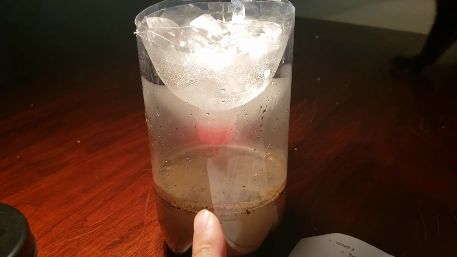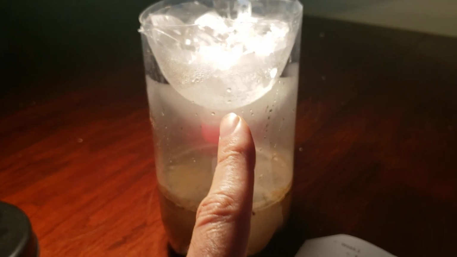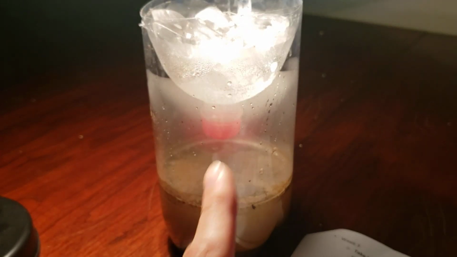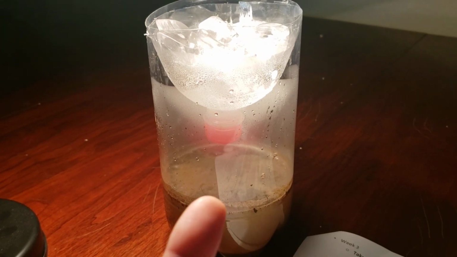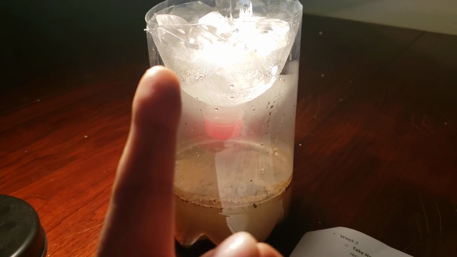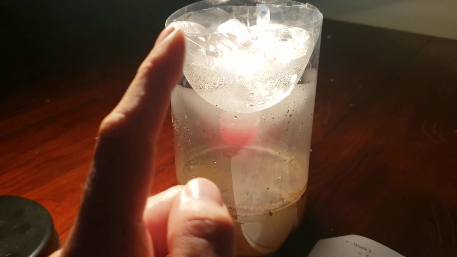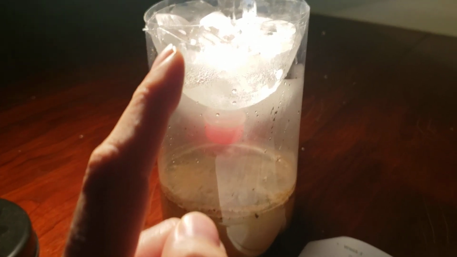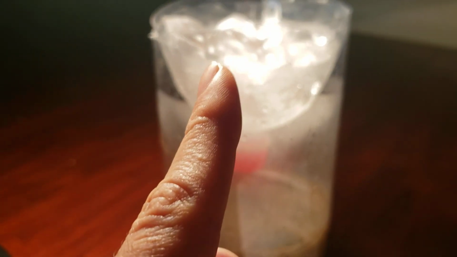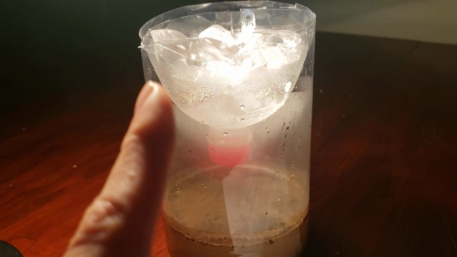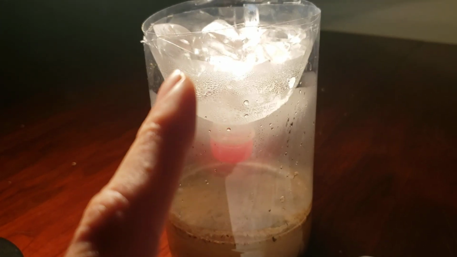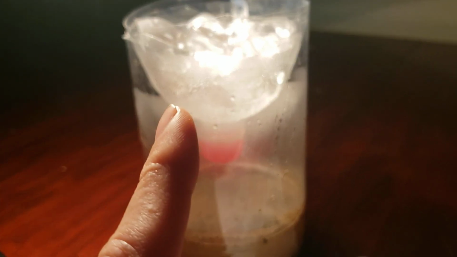All right. You'll notice there's a lot of evaporation happening inside of the bottle from the hot water and it being gaseous and going up. You'll notice that there's no evaporation where the ice is. The ice is cold enough that it's actually becoming condensation in that area.